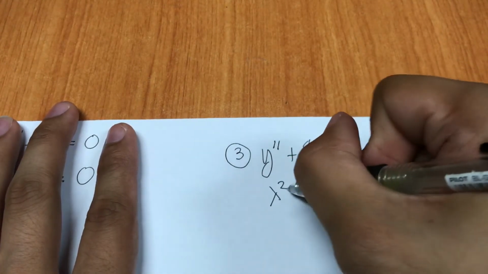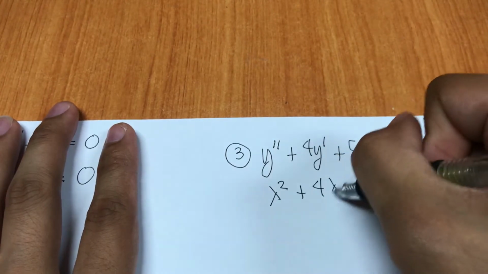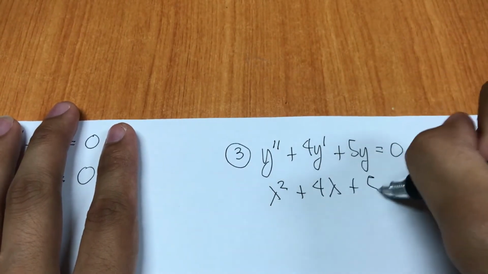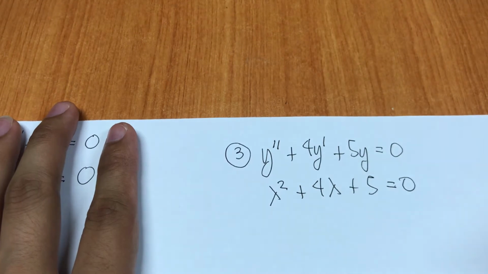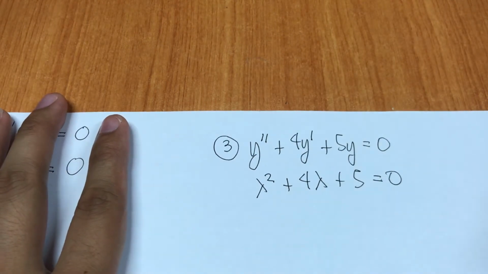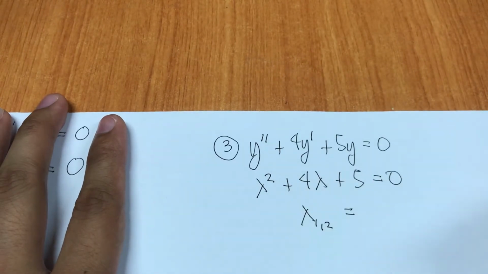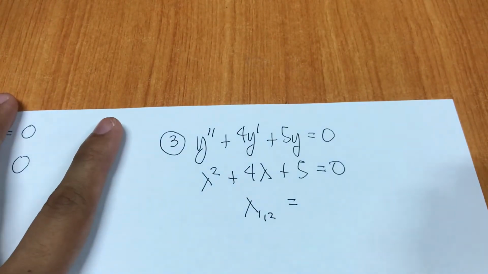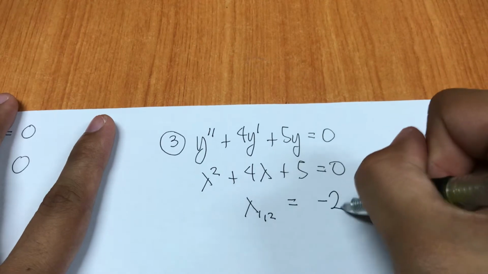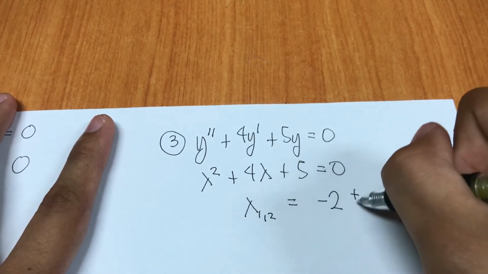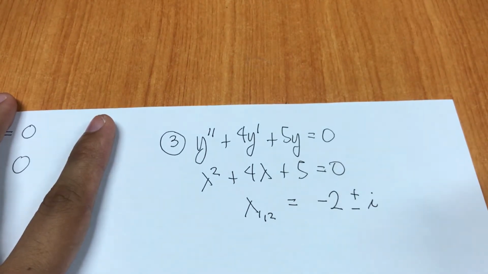Characteristic equation: lambda squared plus 4 lambda plus 5 is equal to 0. Now, using our calculators, our lambdas or our roots are -2 plus minus i or j.